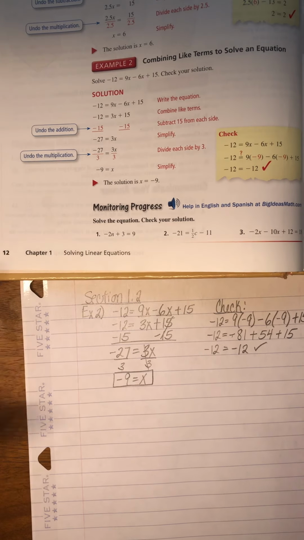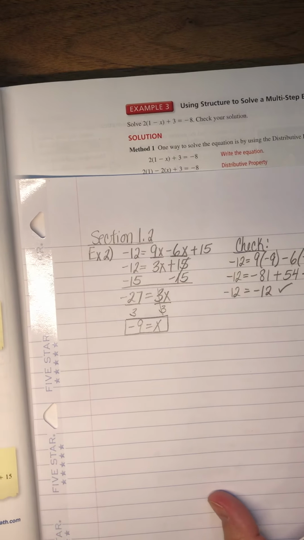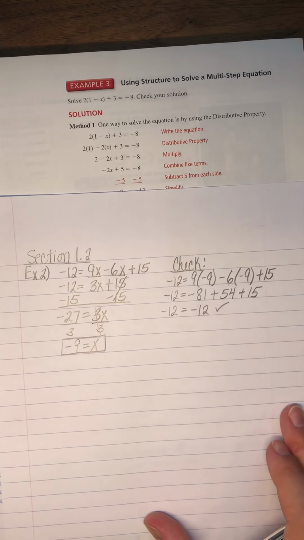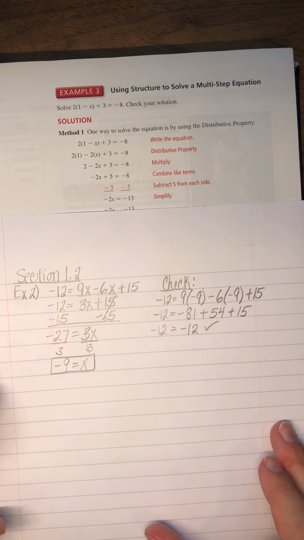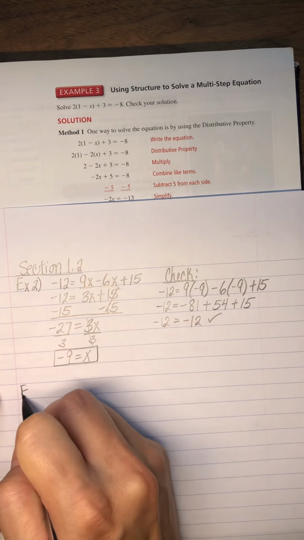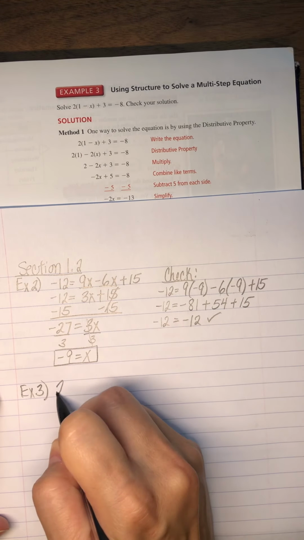Let's take a look at example 3 next. Example 3 is the same idea here. We're still going to simplify the equation, but this time we are looking at equations with parentheses. So let me take a second and write down example 3. You should write it down as well if you are copying notes with me.